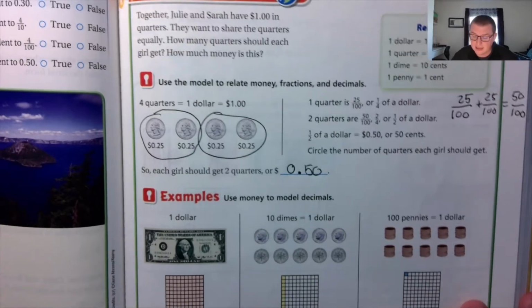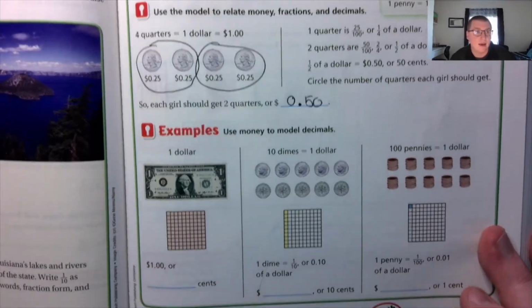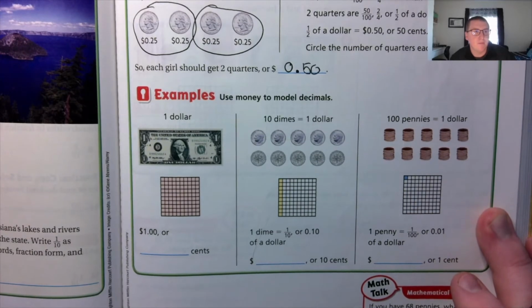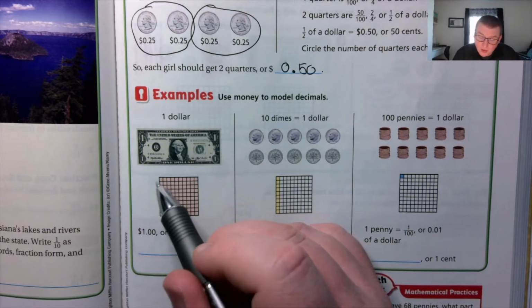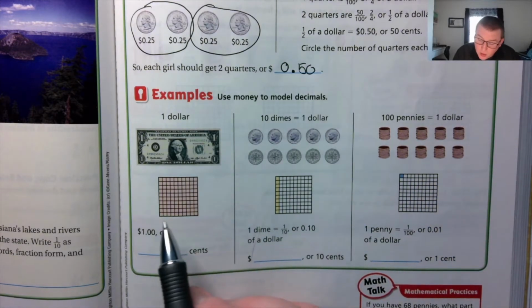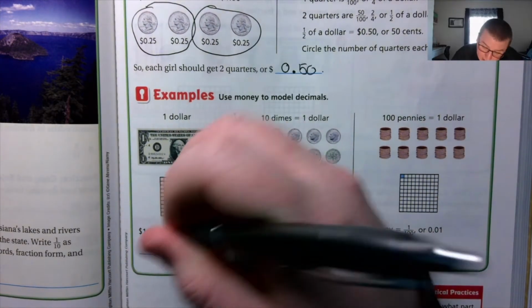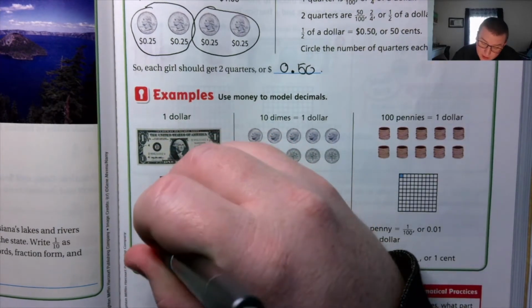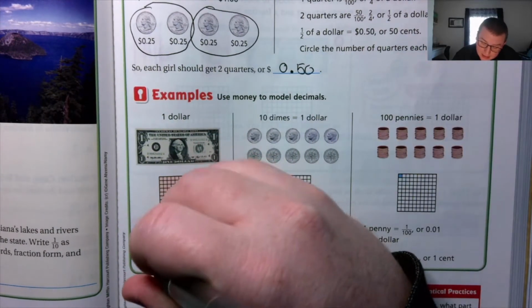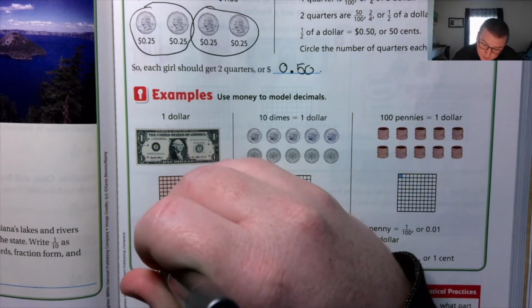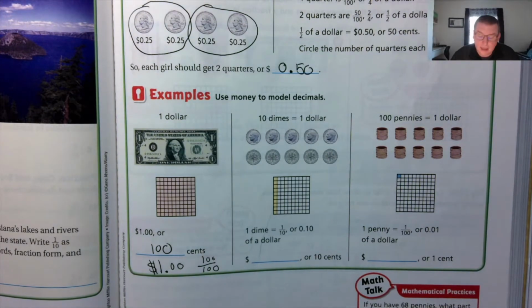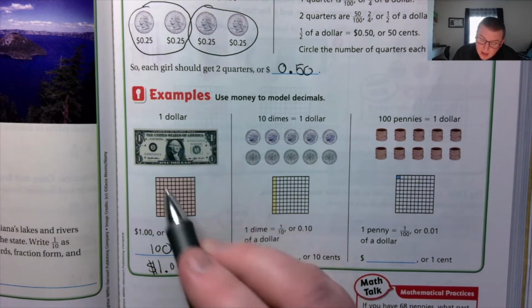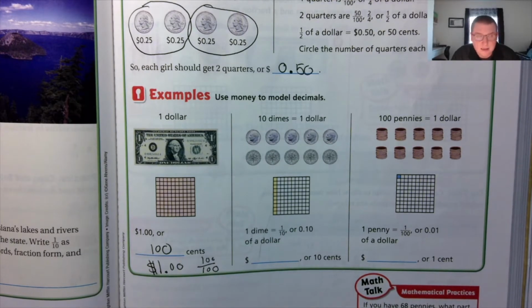So let's go ahead and look at these examples down here on the bottom. It says use money to model decimals. We have $1. $1 is also 100 cents, so it represents a flat. Guess what? The whole thing is shaded in, which means we have either 100 cents, or if you wanted to write it as $1 or 100 over 100, whatever, they all mean the same thing. You're representing this amount, so $1 is 100 cents.